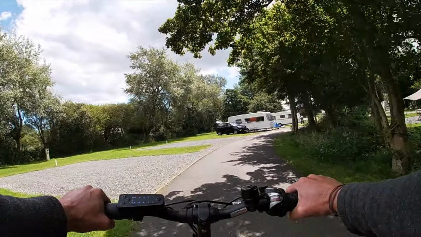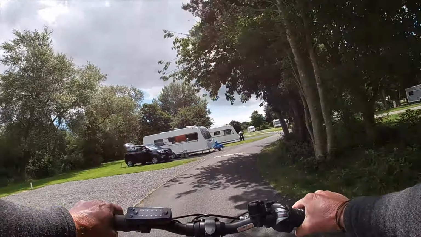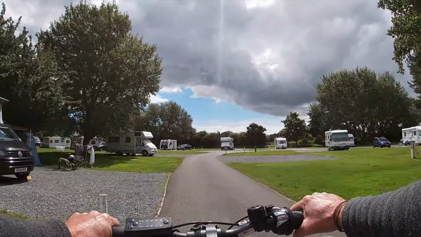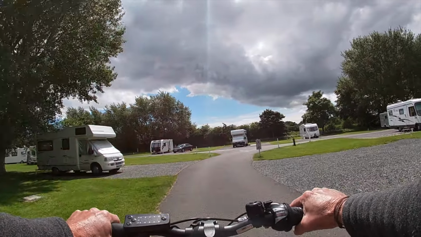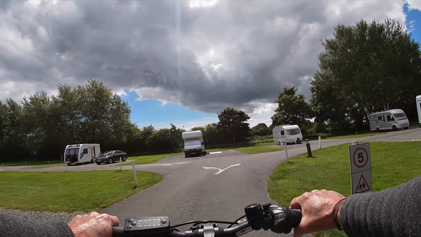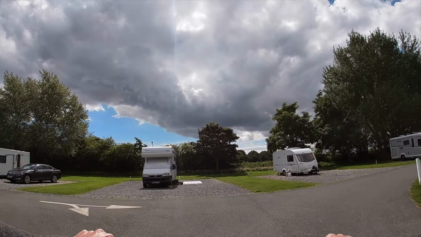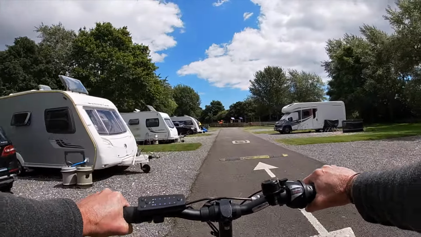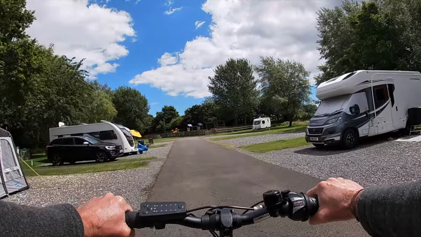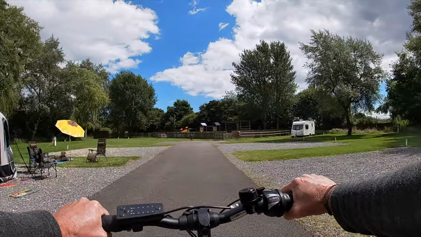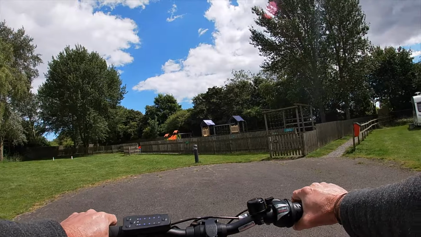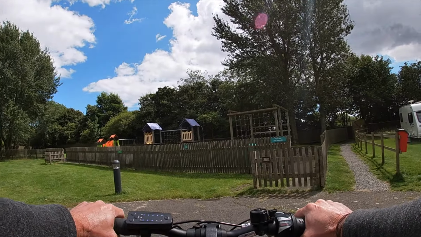Following round, moving further away from the entrance road. Coming down to the back of the site. Take this left. You'll see the children's play area straight in front of us, and then down on the right is the footpath.